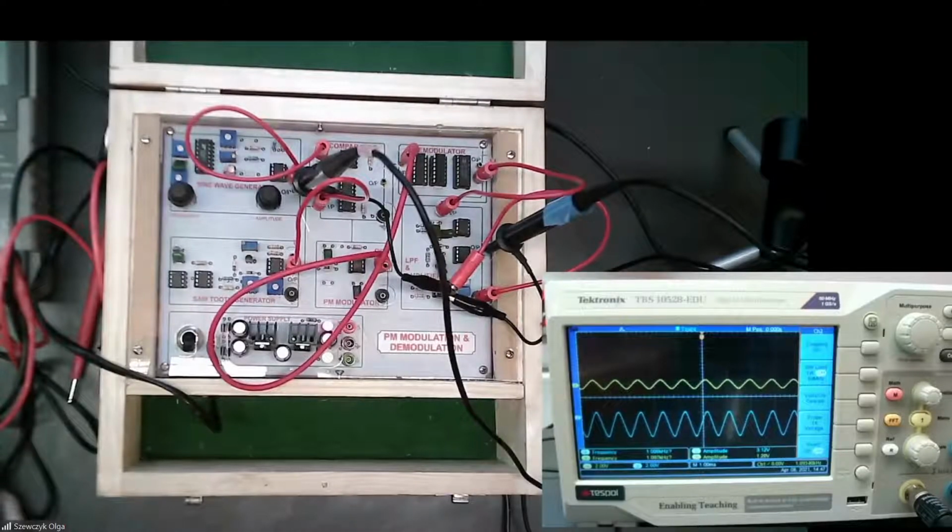Okay, so thank you, and see you next week. We're going to have the amplitude shift keying, so a different method, not analog modulation this time.